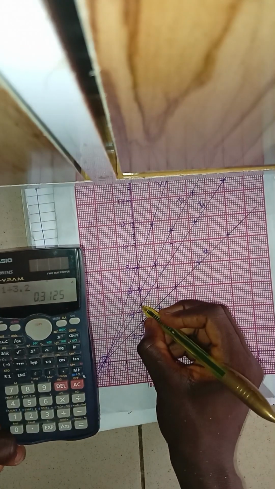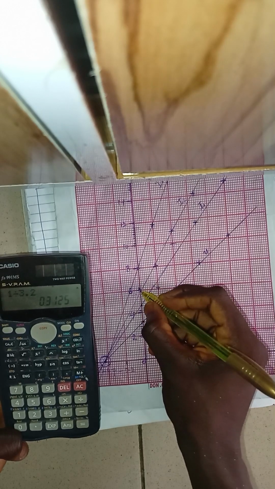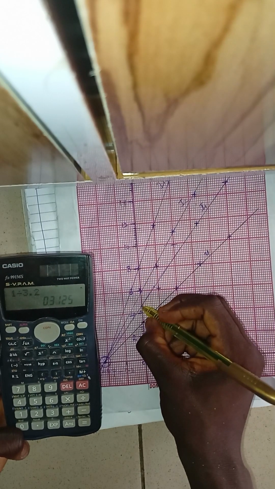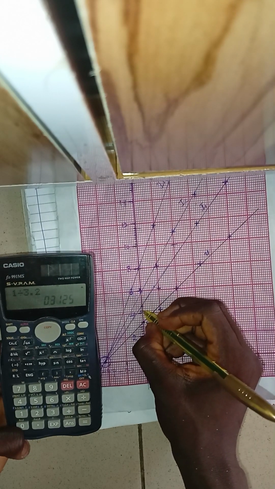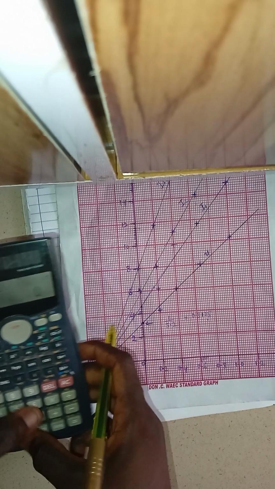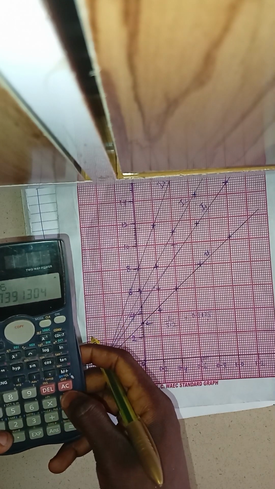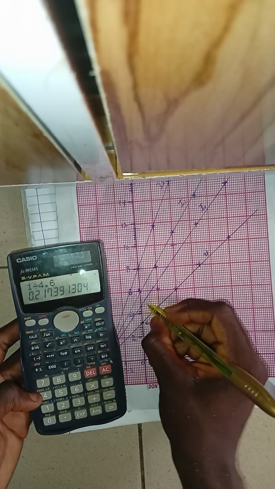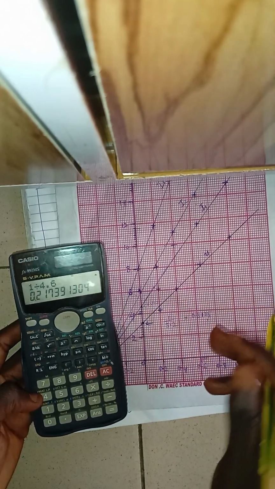So what is the Vmax for this one? All of them have different Vmax. This one, here is 4, 4.2, 4.4, 4.6. So 1 divided by 4.6, which is 0.217. Are you getting my point? Okay, so that's how you get your Vmax.